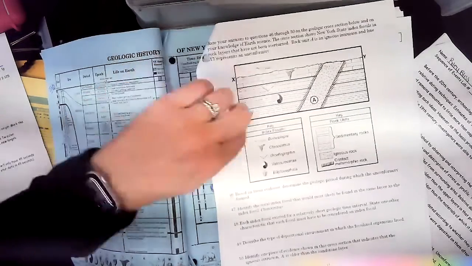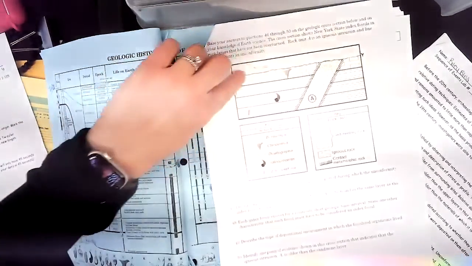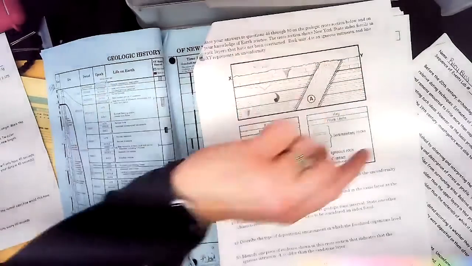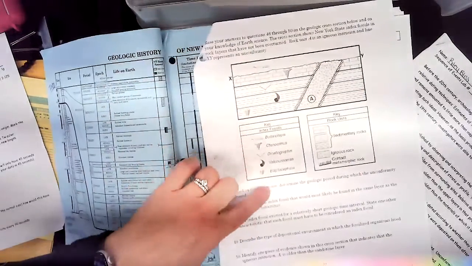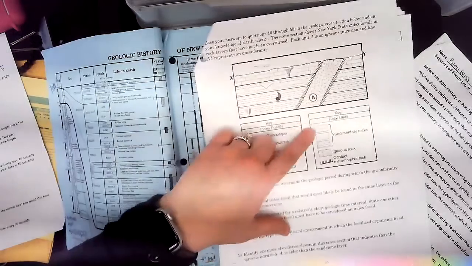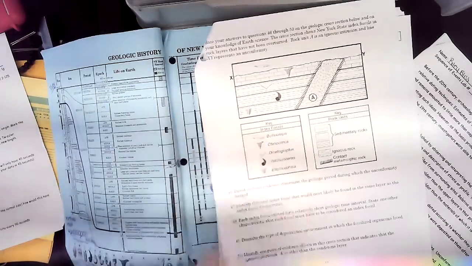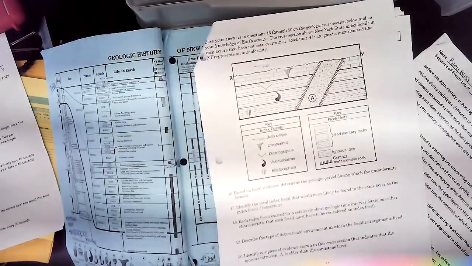So we've got some rock layers. We have an intrusion. There is some rock layer, or there's some unconformity. And we have these fossils. And in case you don't know what they are, they name them here. And they actually even give you a key for the rocks here. So they didn't need to do that, but they did.